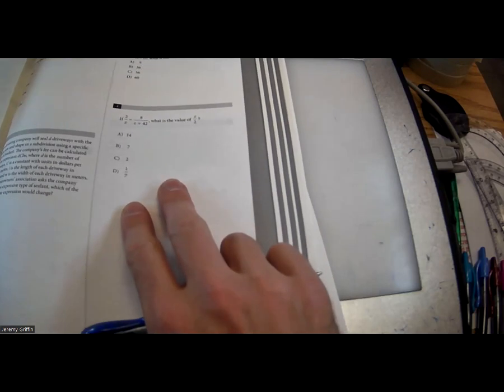Different perspectives. All right, this one, I'm going to need to break out some paper. I'm going to solve it, you guys solve it, see if we get the same thing. 2 over z equals 8 over z plus 42. And then what is z over 2?